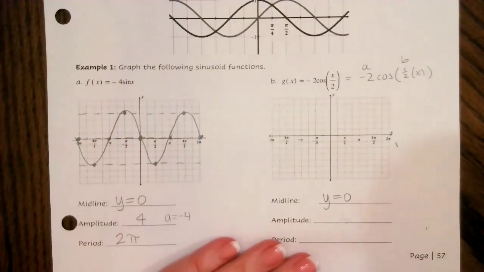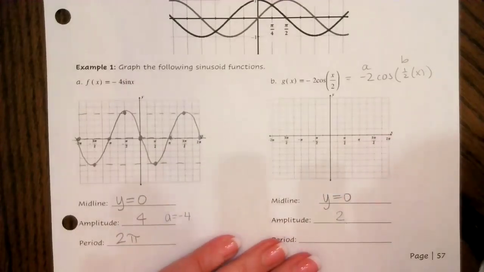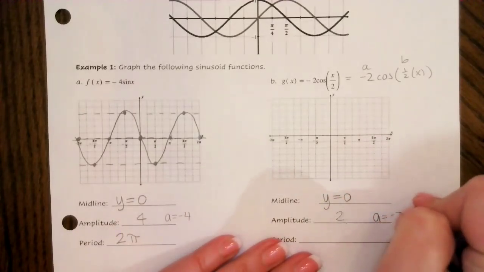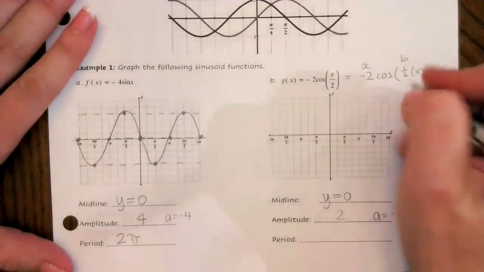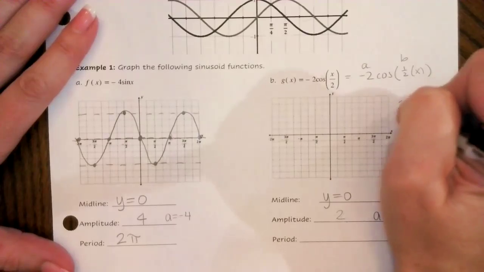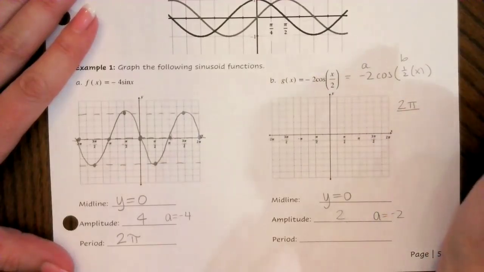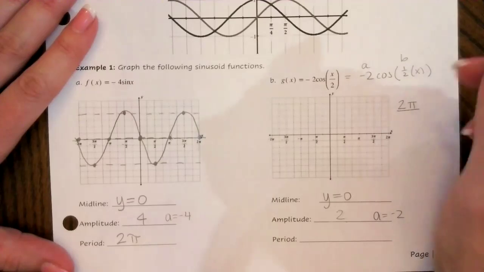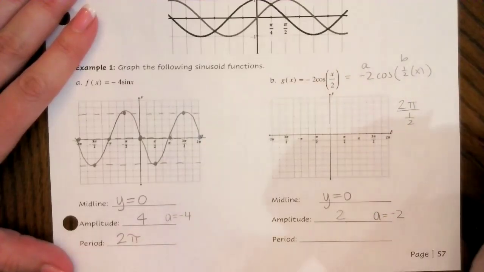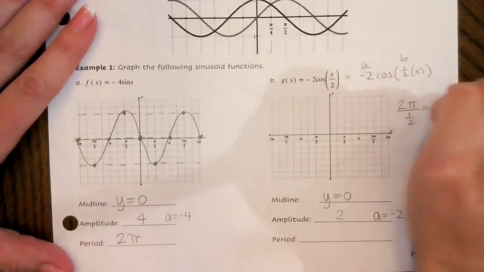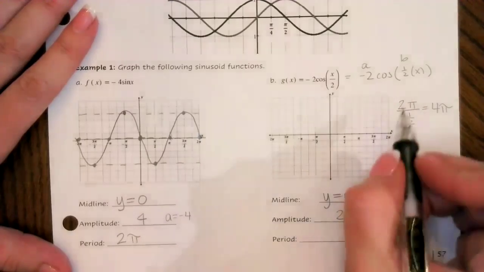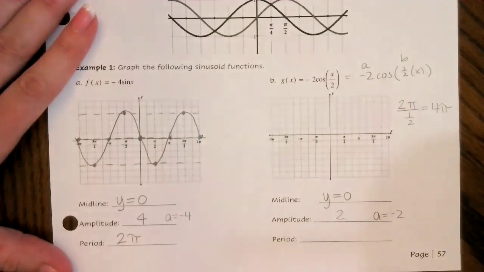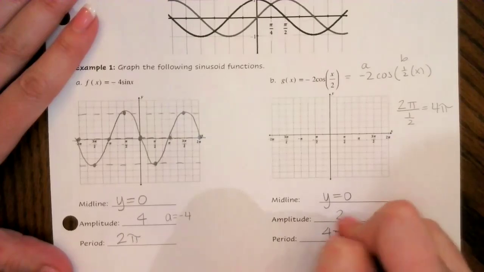I like to say my amplitude is in absolute value bars because it is a distance. But the a value is -2 because it has that reflection. All right, so for the period, in the last units we learned that we take that 2 pi from the parent function and divide it by this b value. So we're going to divide it by 1/2. I keep, change, multiply by the reciprocal, and so 4 pi is my period.